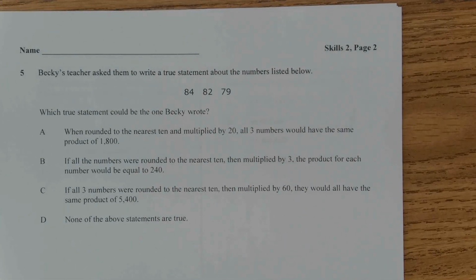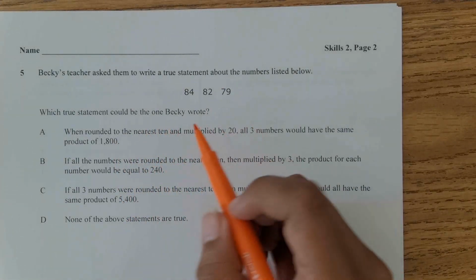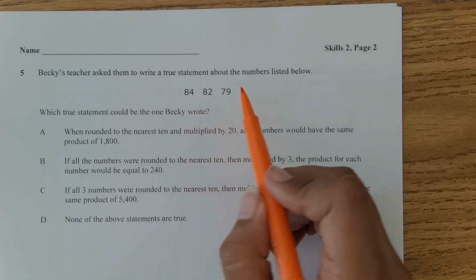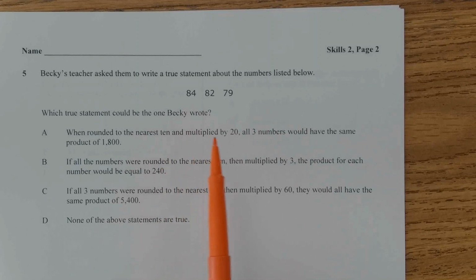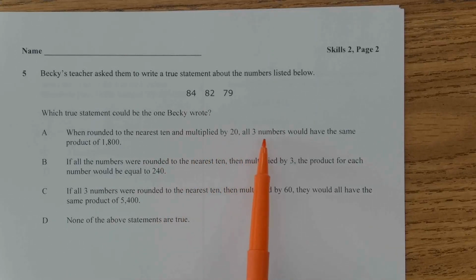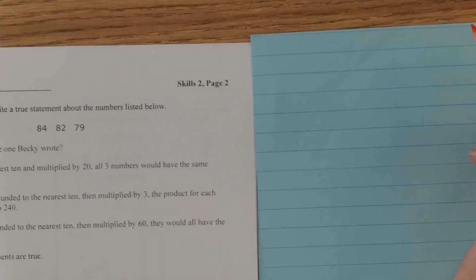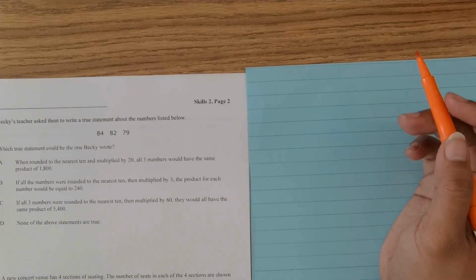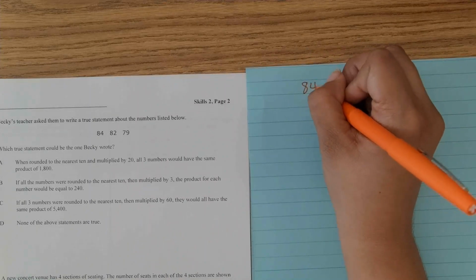Becky's teacher asked them to write a true statement about the numbers listed below. Which true statement could be one that Becky writes? So I have 84, 82, and 79. It says, when rounded to the nearest 10 and multiplied by 20, all 3 numbers would have the same product. Well, let's try that out. So letter A is telling me that if I were to round all of them to the nearest 10, let's do that first.